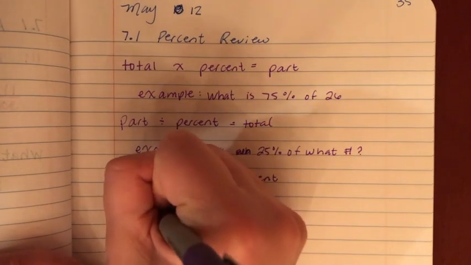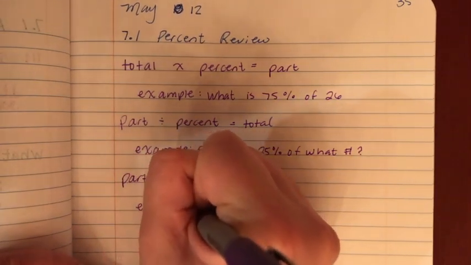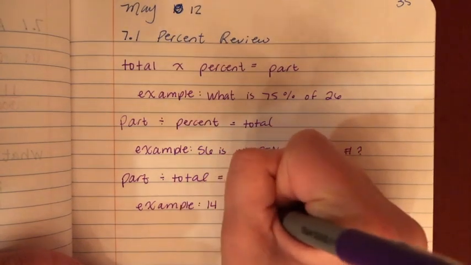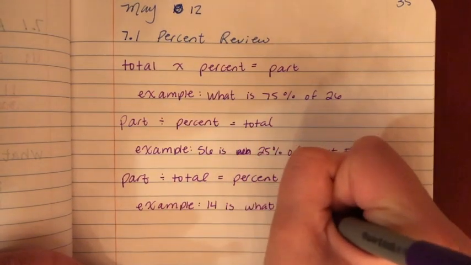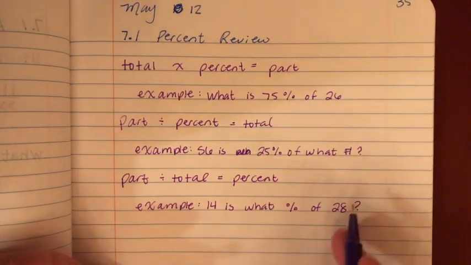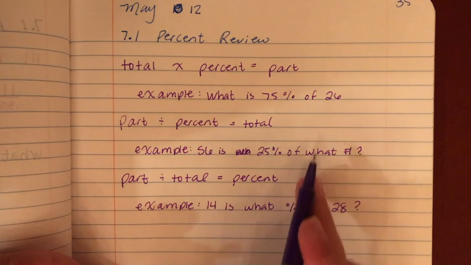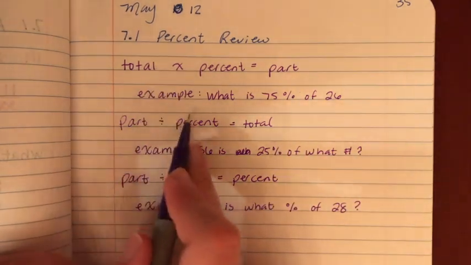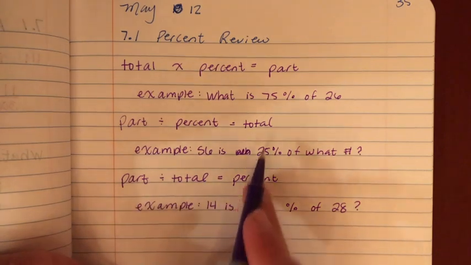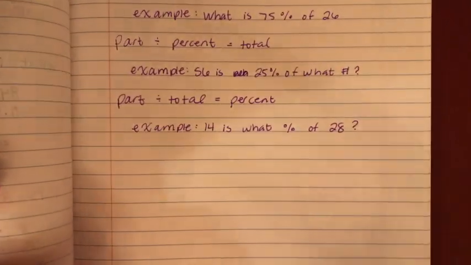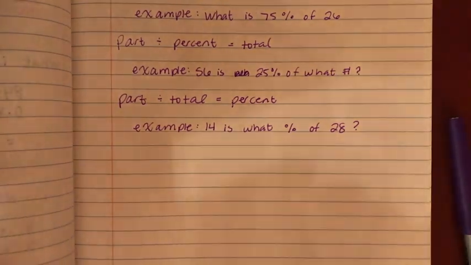An example of the wording of this is going to be 14 is what percent of 28? So these are all examples of the wording that you're going to see, and so when you see this, you just kind of need to look up at these three and think, okay, am I solving for the percent, the total, or the part, and how do I go about solving those? So let's do some examples.